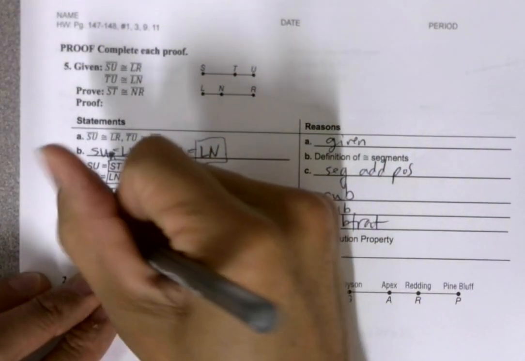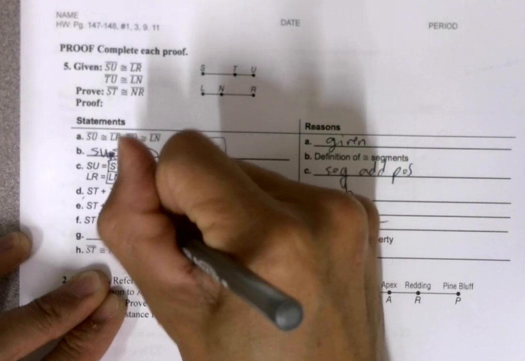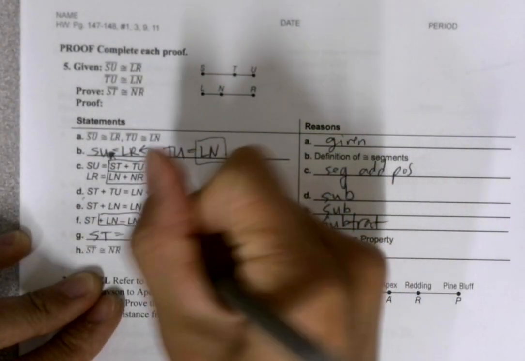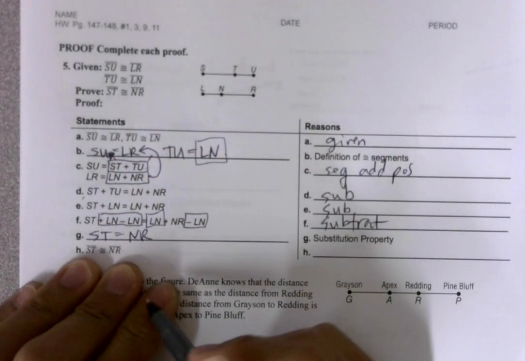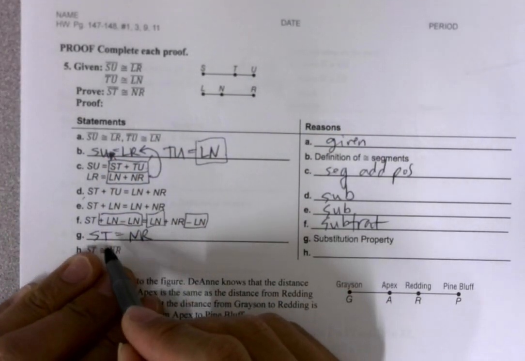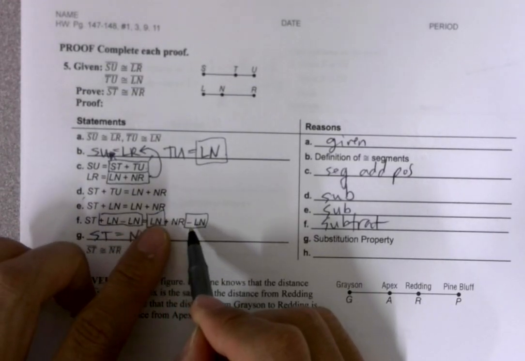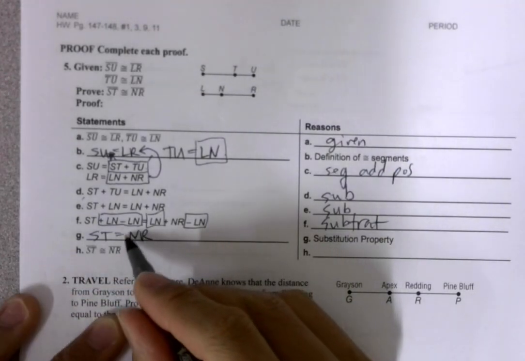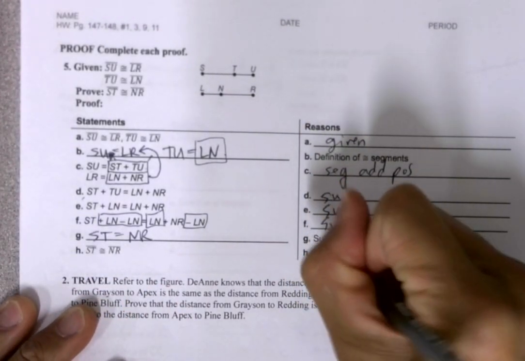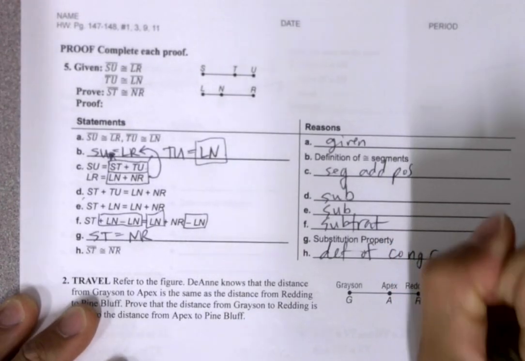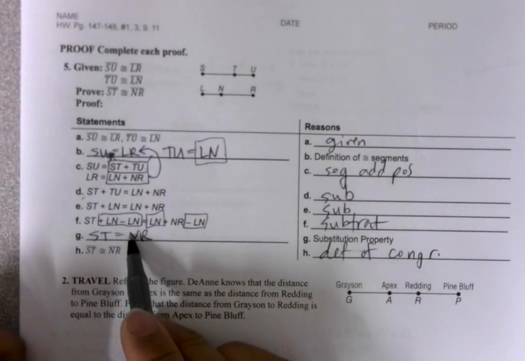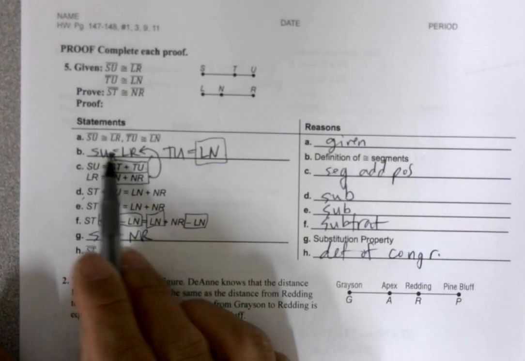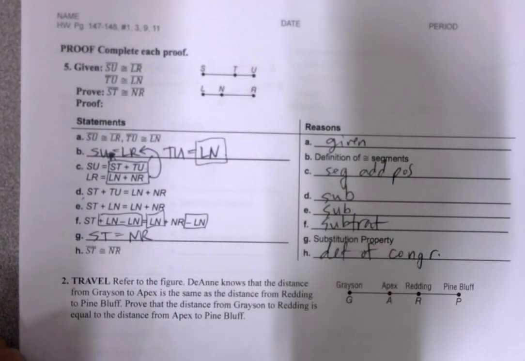After that, now this gets replaced with 0, and this also gets replaced with 0. So we're left with ST is equal to NR. What are we doing here? We are replacing this expression with what it's equal to, 0. We're replacing this expression with what it's equal to, 0. That's substitution. Lastly, we're turning the equation into a congruency statement. That's def of congruence. Def of congruence lets us go from equation to congruency statement, or from congruency statement to equation, like we did up here. Definitions let you go both ways, and we're done.